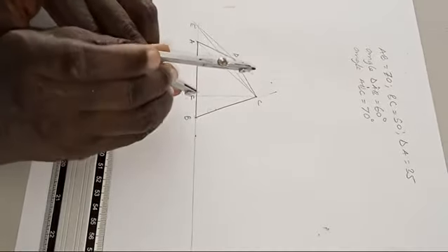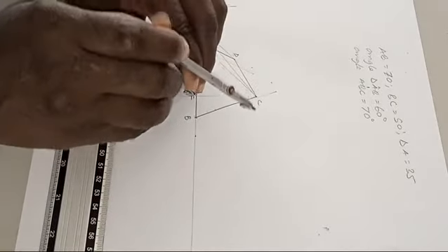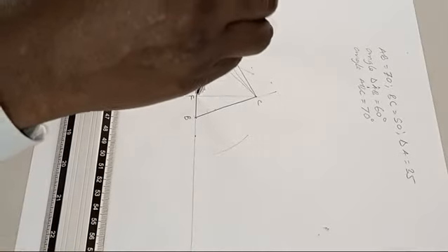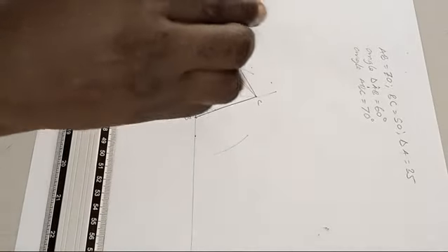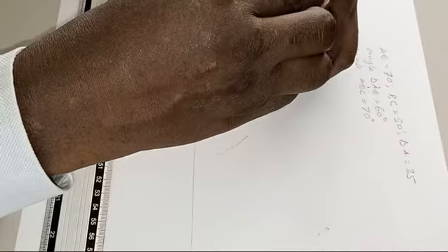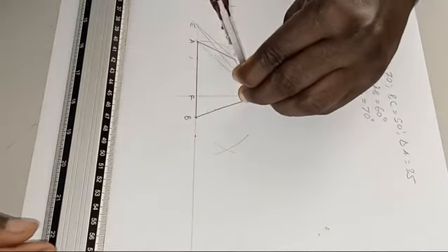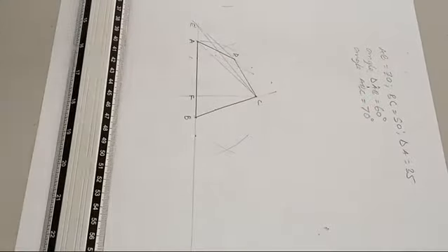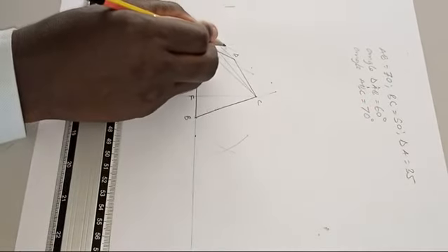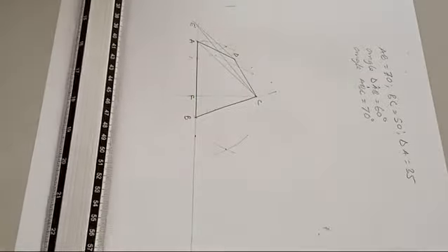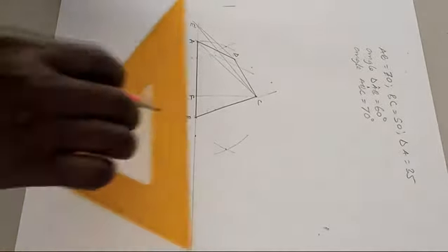So you put your pin on F, you mark arcs to the right and to the left. You go to the top, you mark arcs to the right and to the left, like that. So we have this point and this point. Our bisector will pass through those two points.